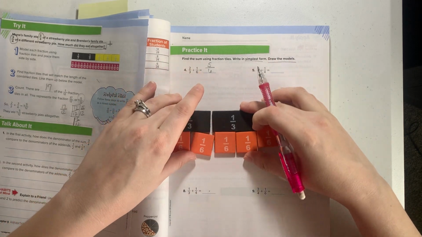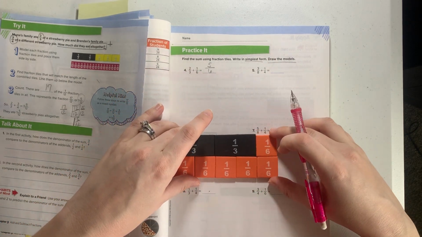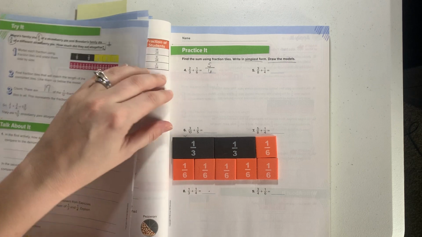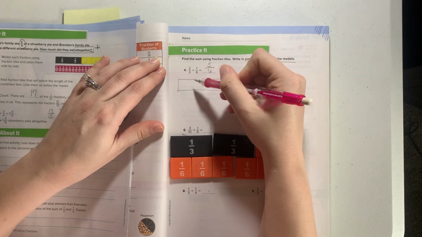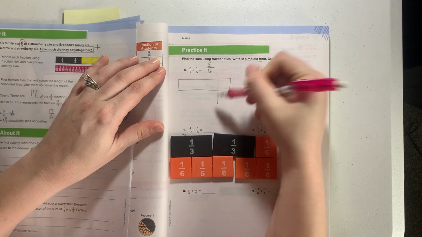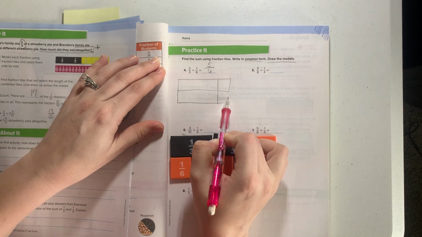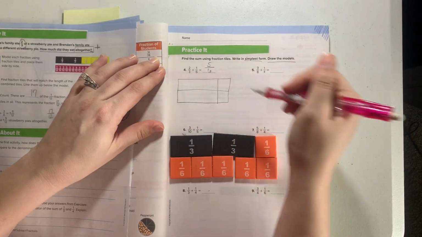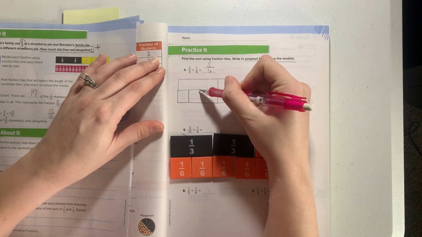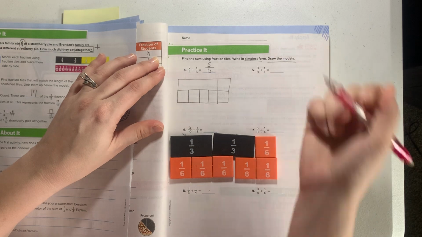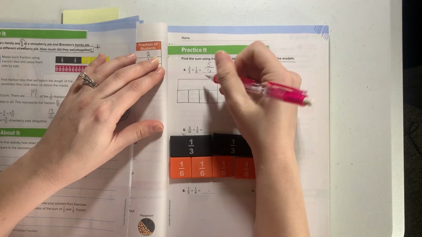So if I'm drawing my model, which yes, you need to draw it, I need to show so there's a 6.